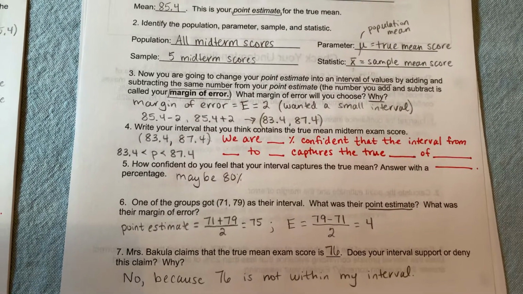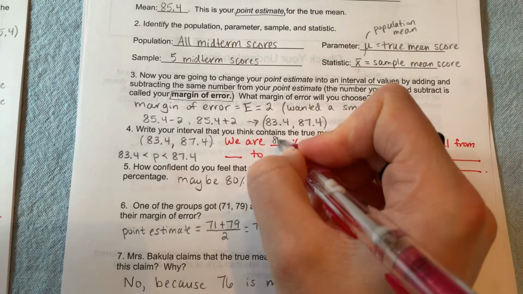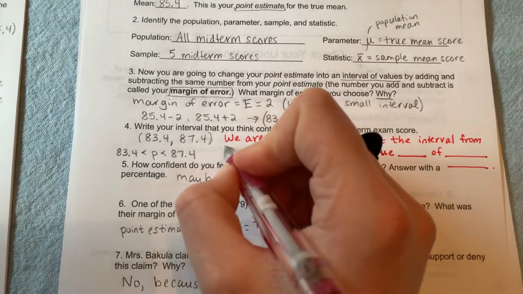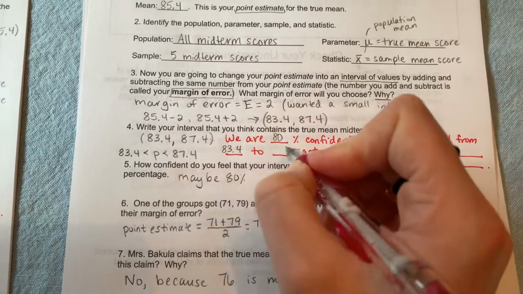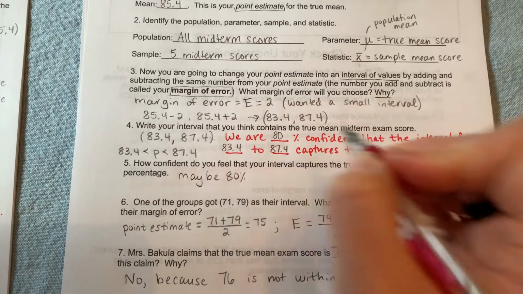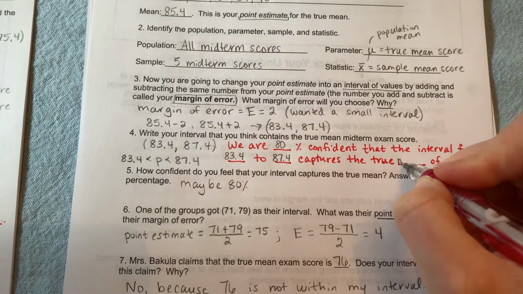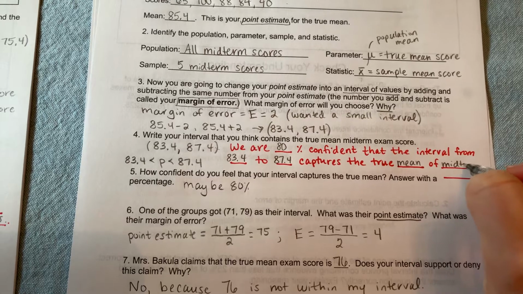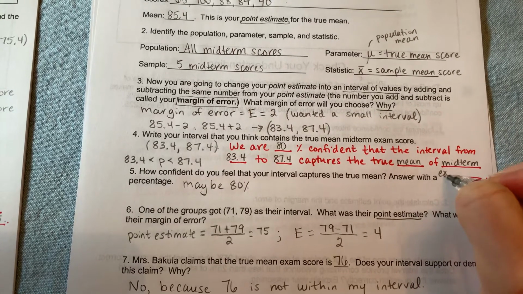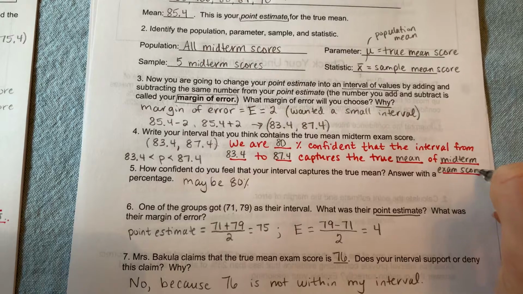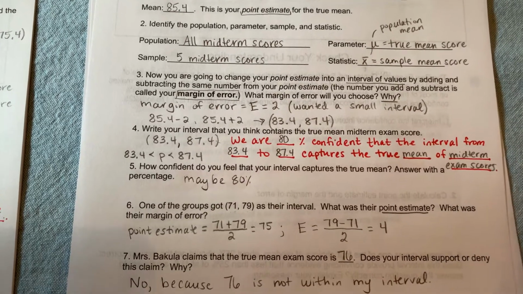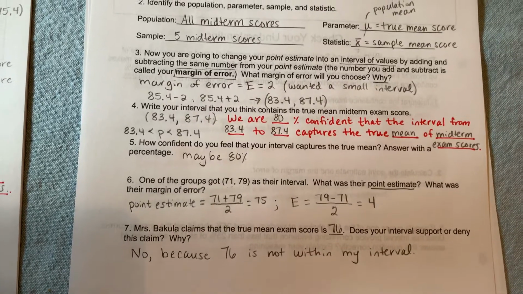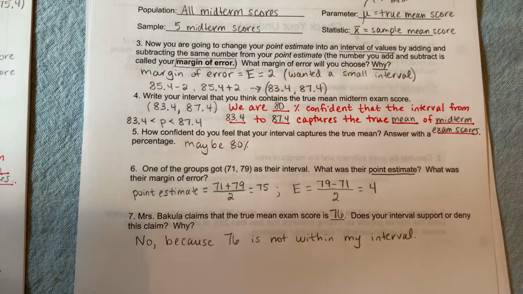Okay, so for us, we thought that this is about an 80% confidence. So I'd say we are 80% confident that the interval from 83.4 to 87.4 captures the true, and this is the parameter, so the mean of, and then the context, the midterm exam scores. Okay, that's our interpretation for the confidence interval. We're going to write that on the big ideas on the back as well. That's a sentence that you need to know by heart from now on.